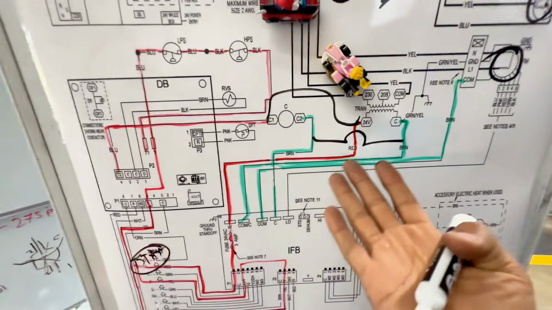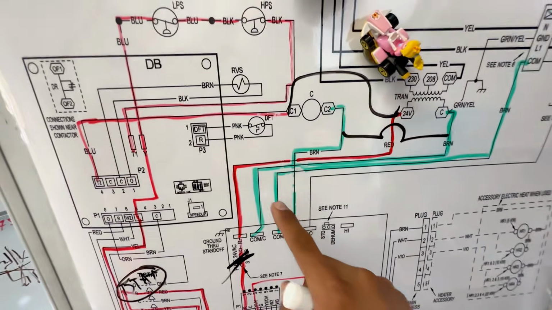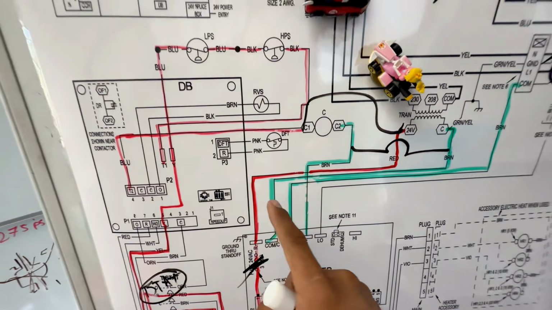Down here, you're just using low voltage. So yes, your 3-amp fuse can pop because hot and common touched each other.